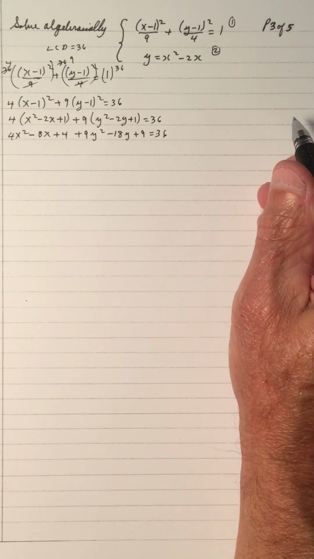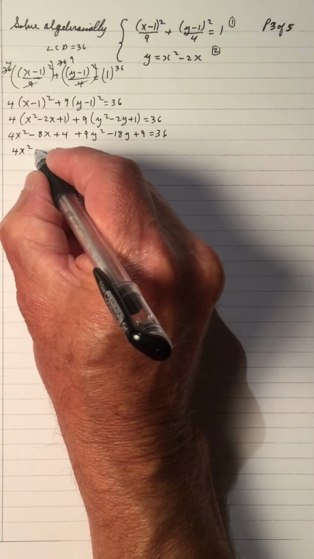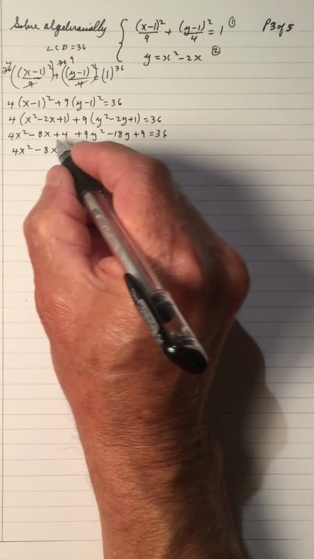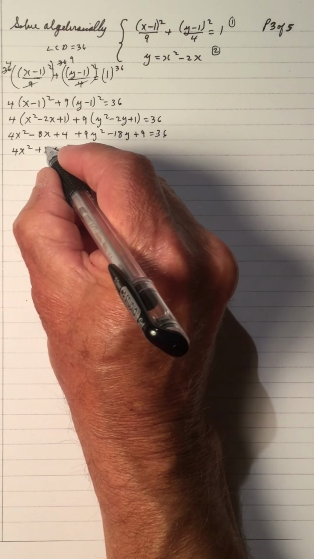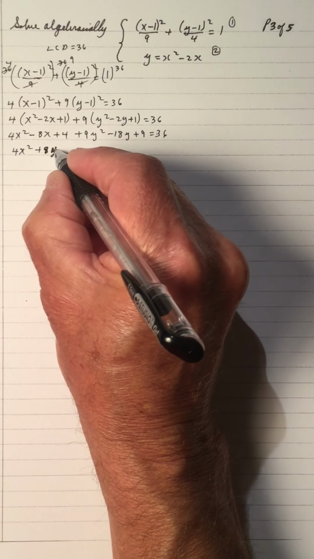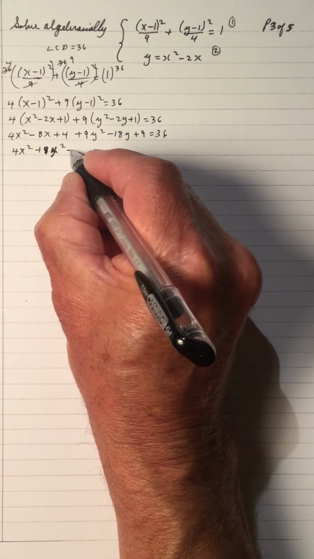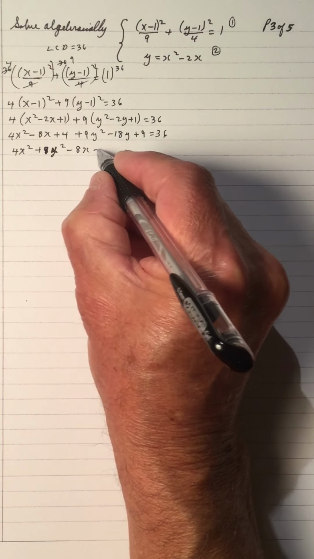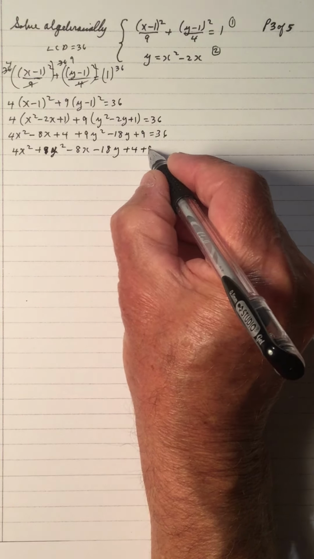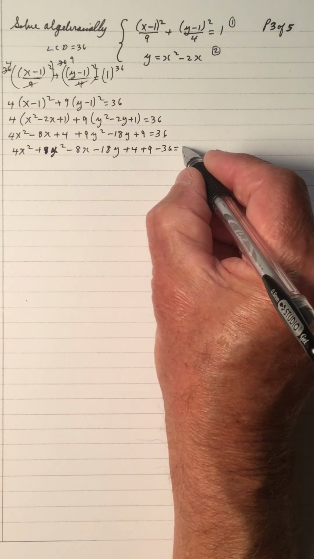And so we write the ellipse in the general form. So we get 4x squared minus 8x, let's go with the general form, plus 9y squared. Sorry about that. That's a plus 9y squared minus 8x minus 18y plus 4 plus 9 minus 36 equals 0.